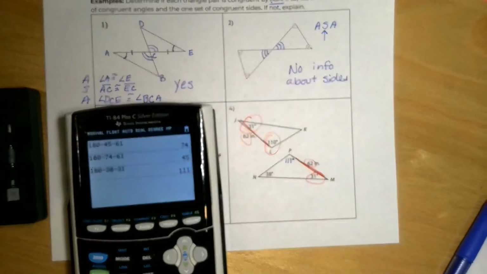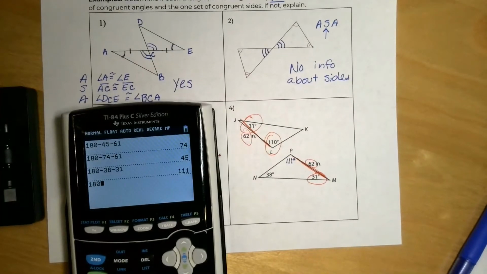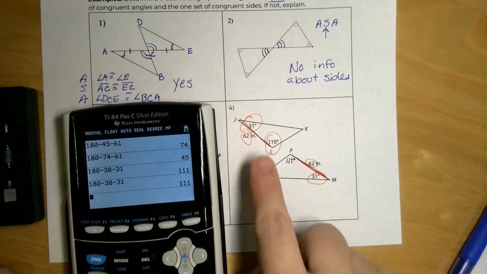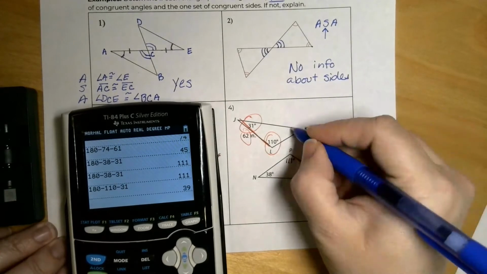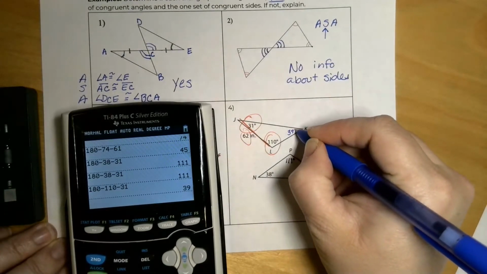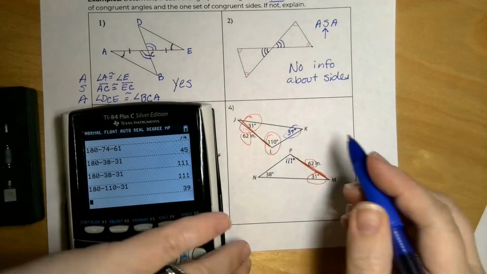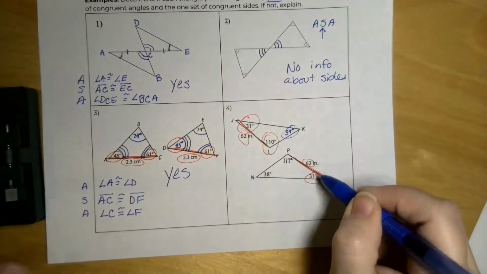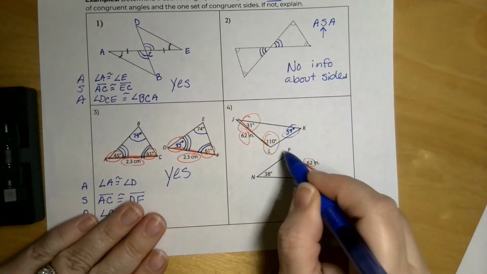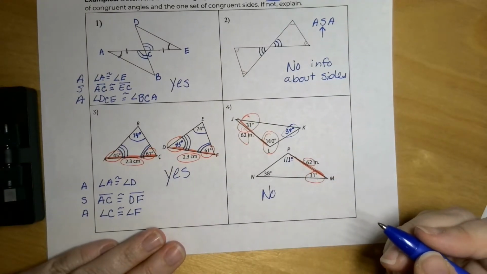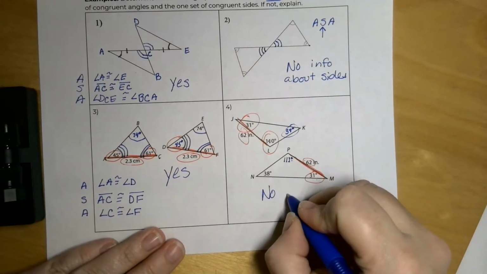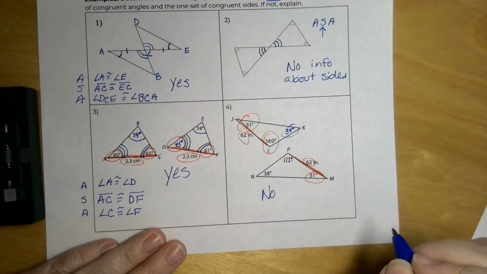What? Did I type that in right? Let me double check. 180 minus 38 minus 31, 111. So what is this one? 180 minus 110 minus 31. That one's 39 degrees. So because those do not match up, I have angle and I have side, but I do not have that other angle. So I can say, no, they are not congruent because I do not have ASA.